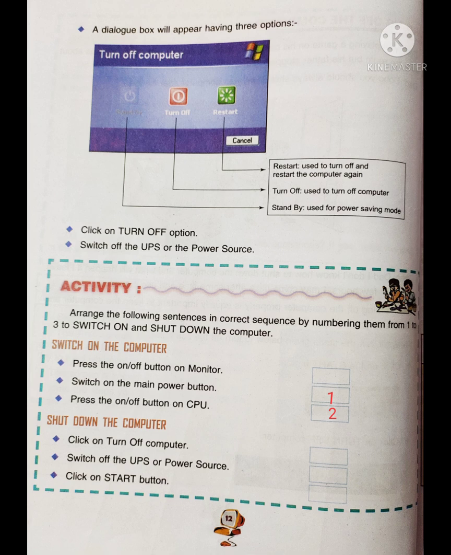Yes, press the on off button on CPU. After switching on the main power button, press the on off button on CPU. Now at last press the on off button on monitor. You need to put number 3 in front of it. So the correct sequence is 3, 1, 2 for switch on the computer.